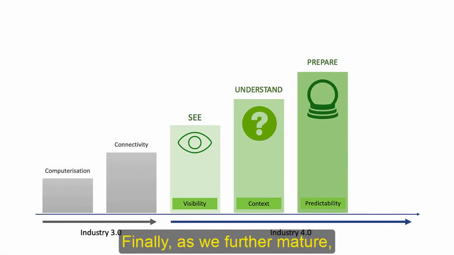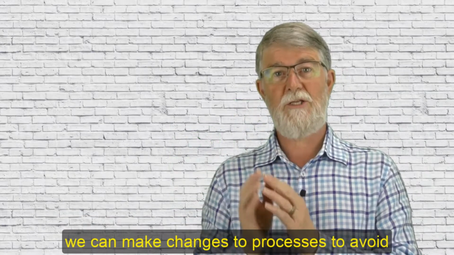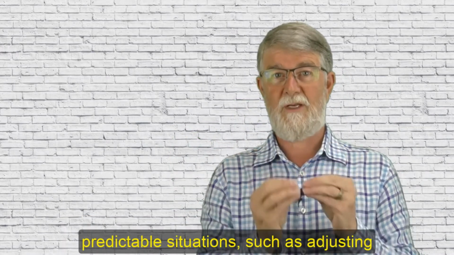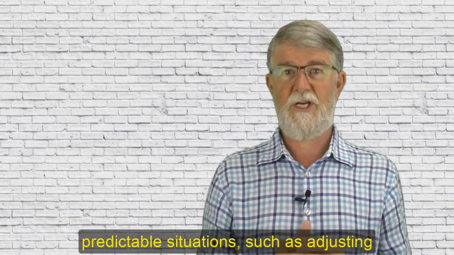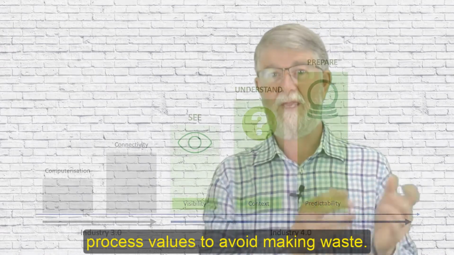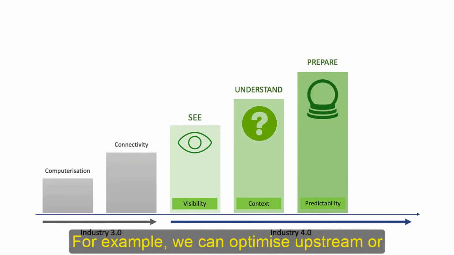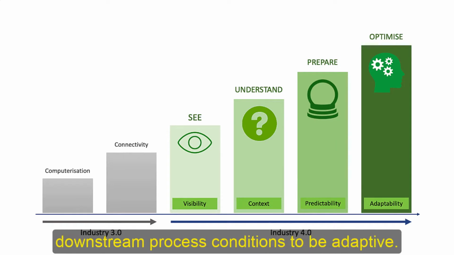Finally, as we further mature, we can make changes to processes to avoid predictable situations, such as adjusting process values to avoid making waste. For example, we can optimize upstream or downstream process conditions to be adaptive.